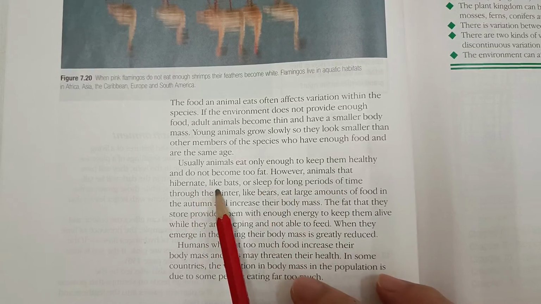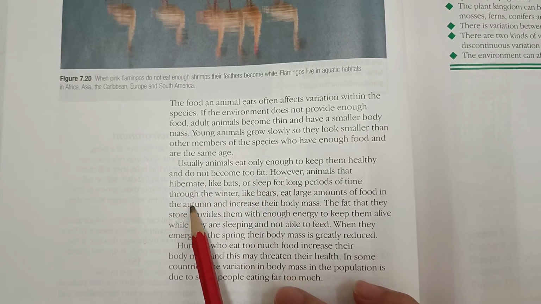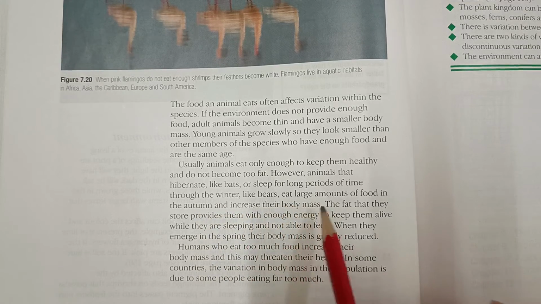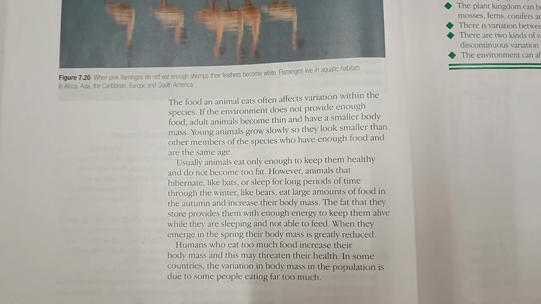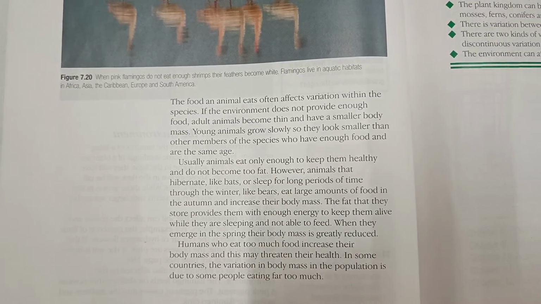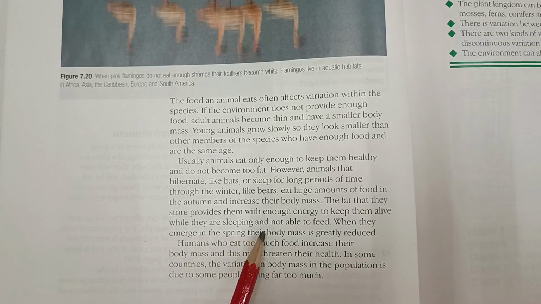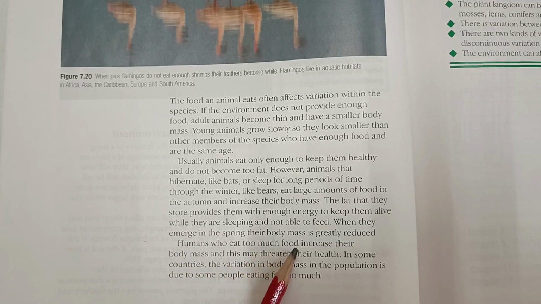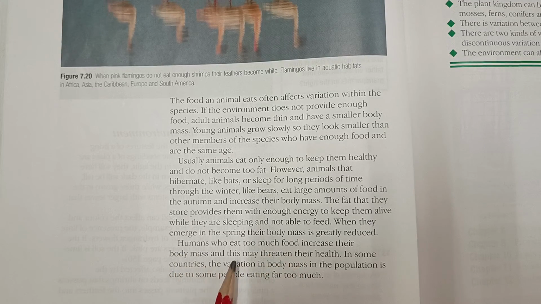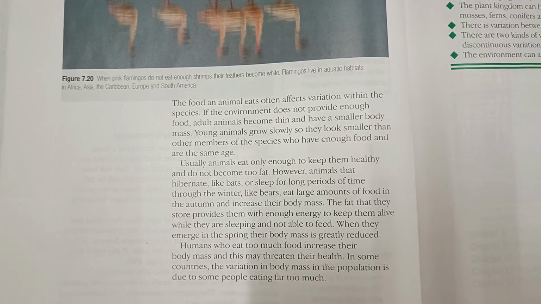However, animals that hibernate, like bears, which sleep for a long time through the winter, eat large amounts of food in the autumn and increase their body mass. The fat that they store provides them enough energy to keep them alive while they are sleeping and they do not need to eat. When they emerge in the spring, their body mass is greatly reduced. Humans who eat too much food increase their body mass, and this may threaten their health. In some countries, the variation of the body mass in the population is due to some people eating far too much. Okay, that's all for today.